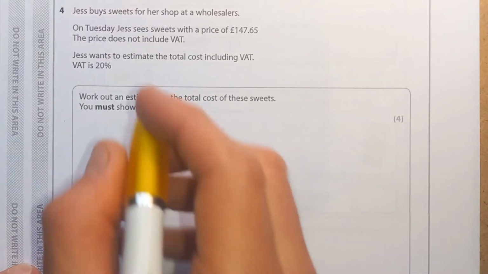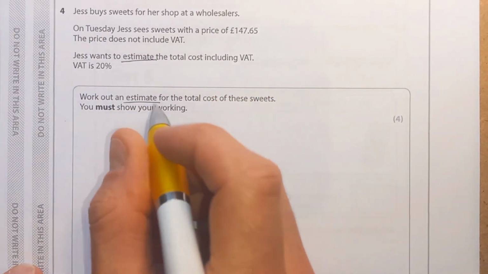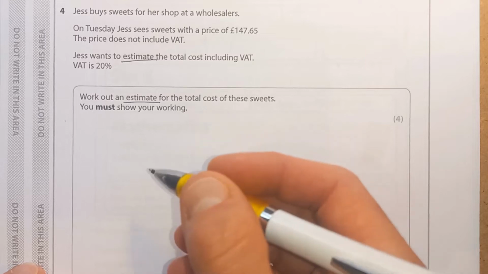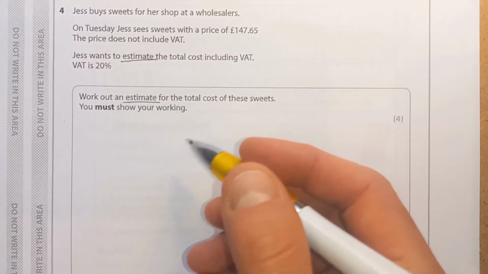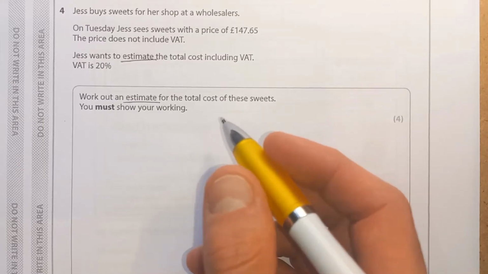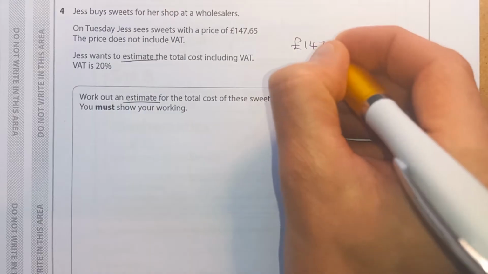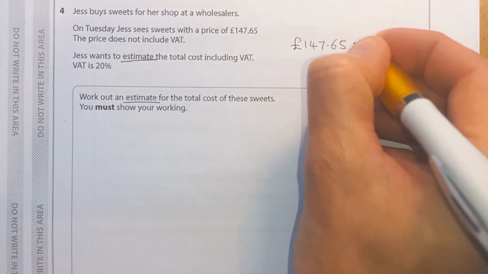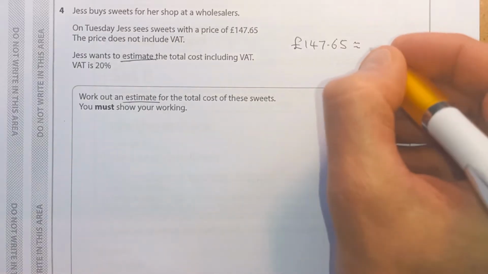So the really important word here is estimate. Estimate. So what that means in this case is we need to round. So we don't want the exact answer. In fact, if you work out the exact answer, you won't get all the marks. So what we're going to say is, well, £147.65, that's approximately equal to, well, let's round that to the nearest 10 maybe.